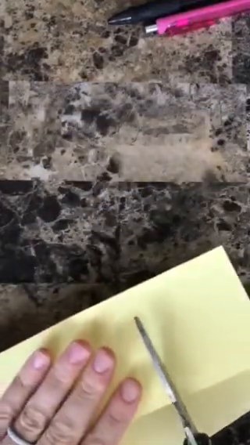Once you get here, the next thing that you're going to do is take a pair of scissors and make 3 cuts on each flap. So you have 4 different flaps to open. So let me show you before you start cutting. So we're going to cut 3, just eyeball it, you don't need to measure it.